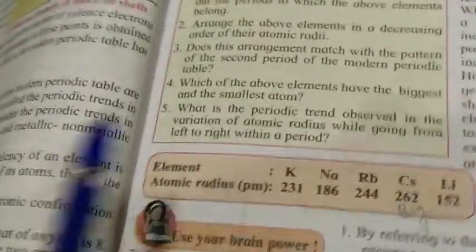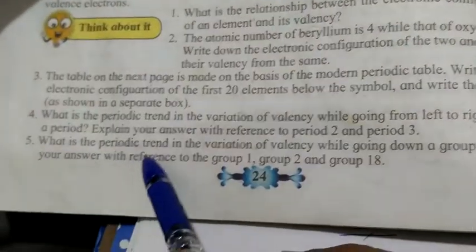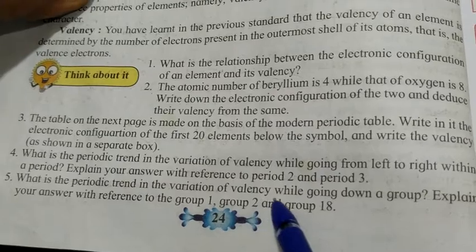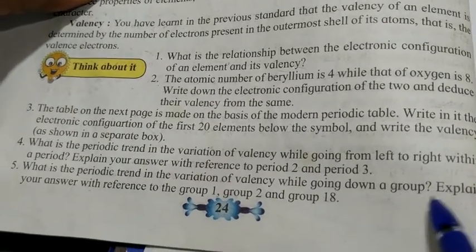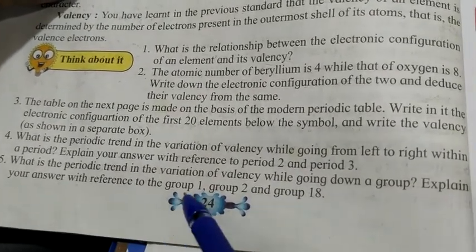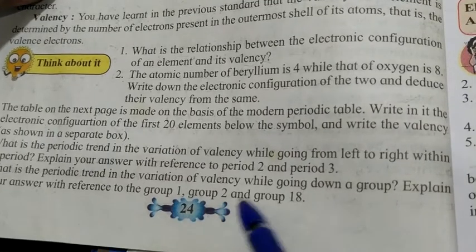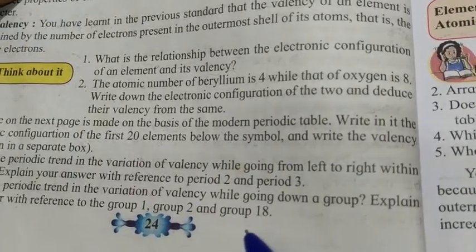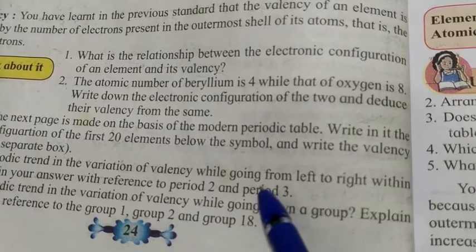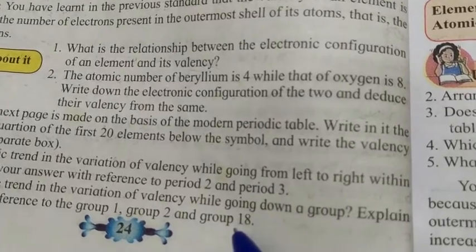Now, what is the periodic trend in the variation of valency while going down a group? Explain your answer with reference to group 1, group 2 and group 18. So we have seen in the first question about the period. Now we will see about the group.